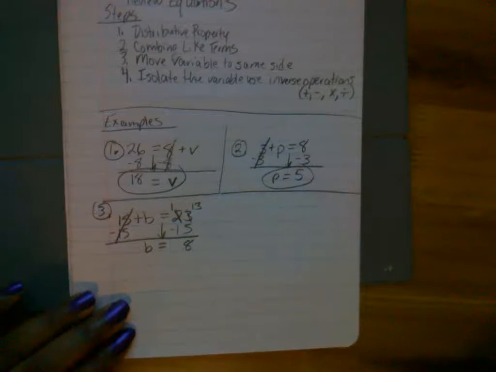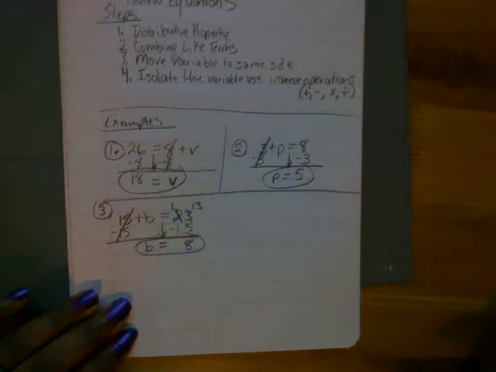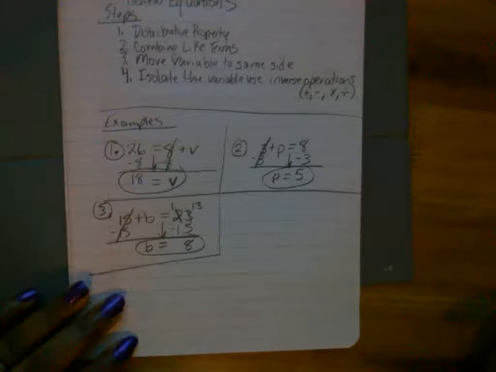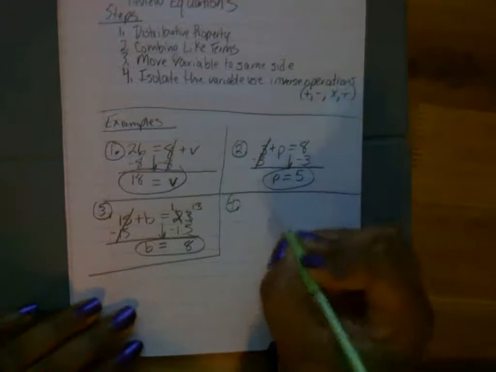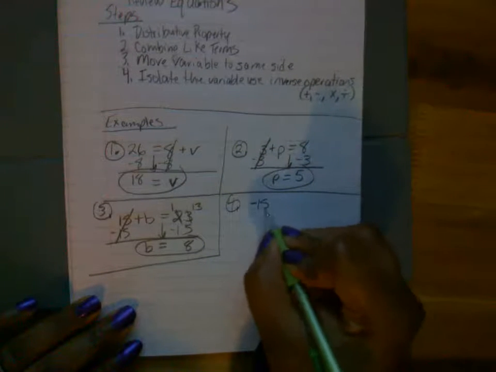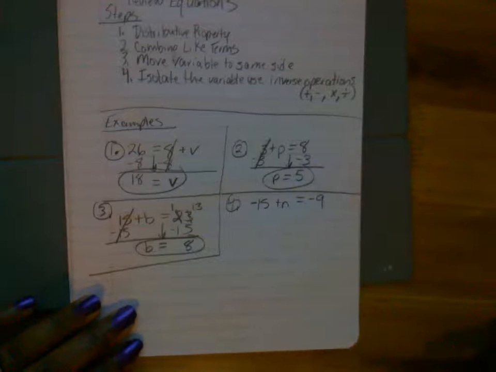Very good. Okay, so here b is equal to 8. Number 4, let's suppose that I have negative 15 plus n is equal to negative 9. See if you can do that one.